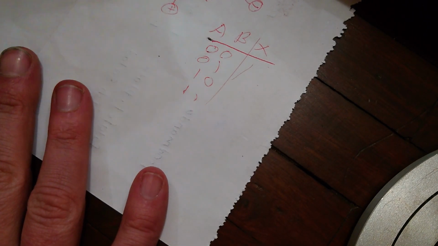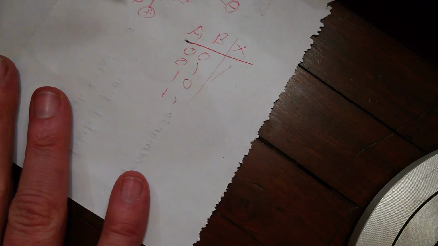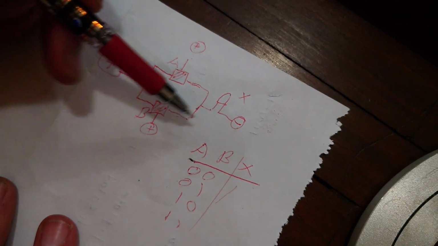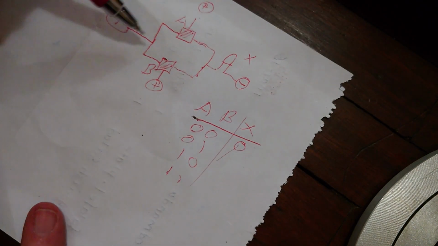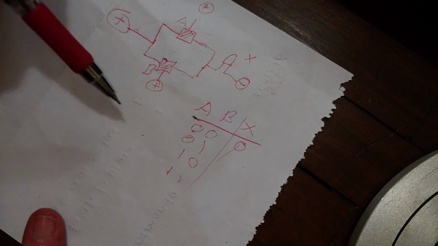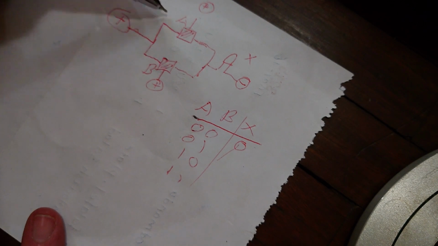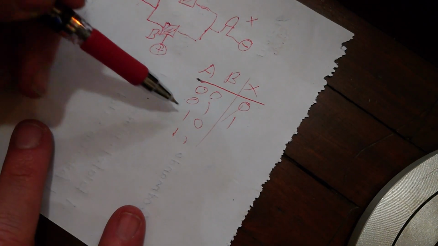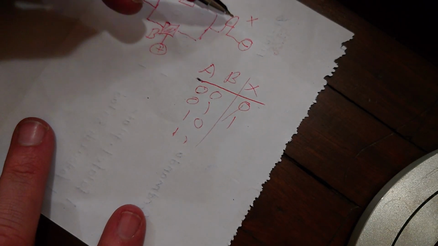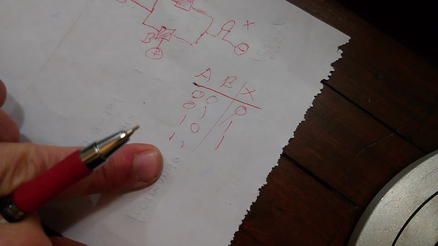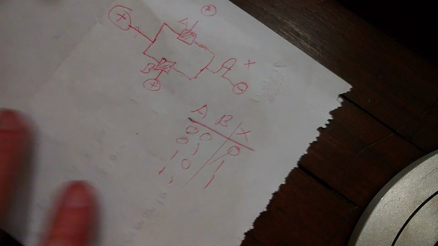When A is 0 and B is 0, so when they're both off, the current cannot flow into the LED, so it's a 0. However, if I open B first, oddly enough, then the current can flow this way into the LED, so that will produce a light on, or a 1. The current can go through A, that will produce a light on or a 1. And 1, 1, well, then it can go through both, so we will also get a 1 out.